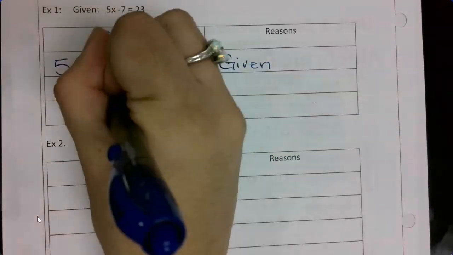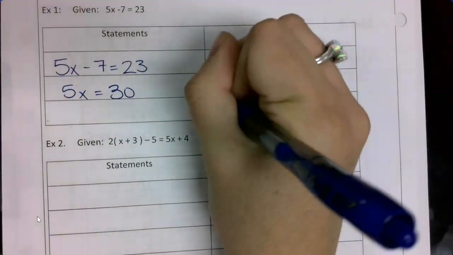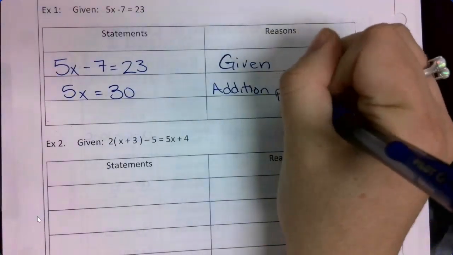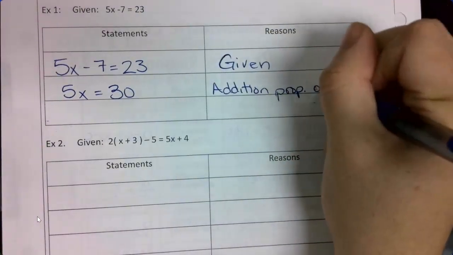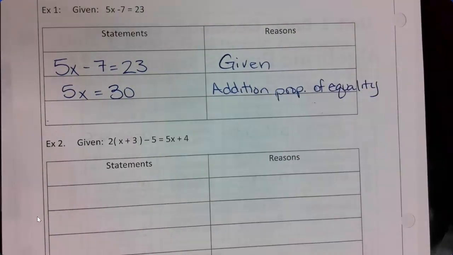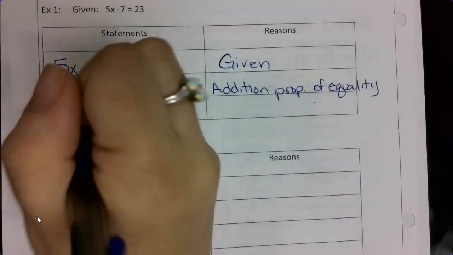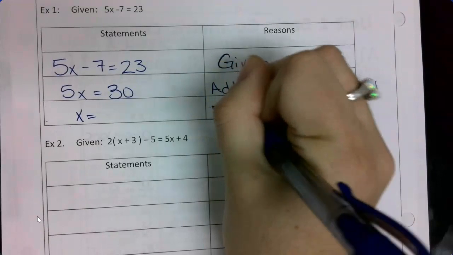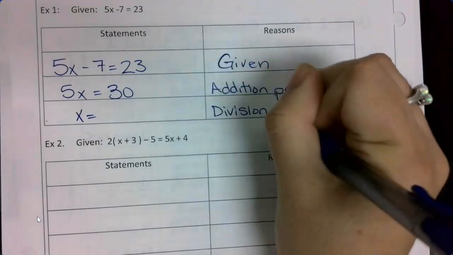Okay, so since I'm adding 7 to both sides, this is going to be the addition property of equality. And then how do I get x? What do I get when I divide?